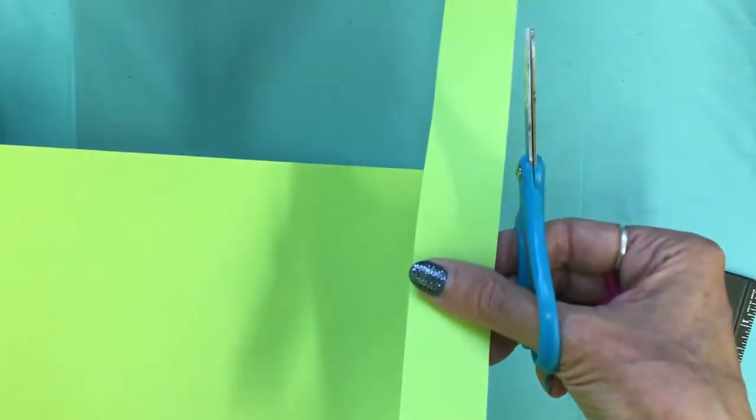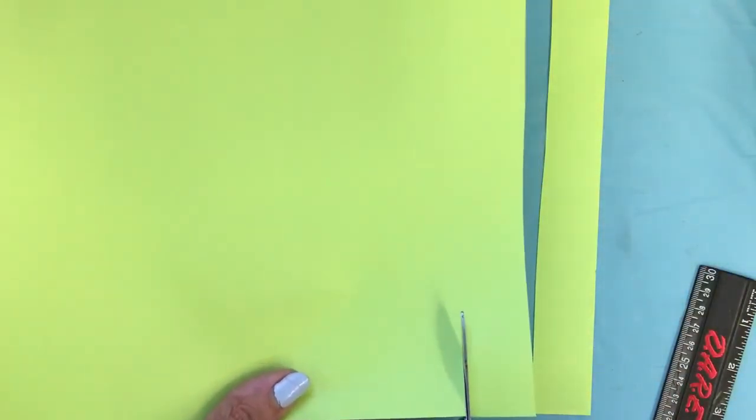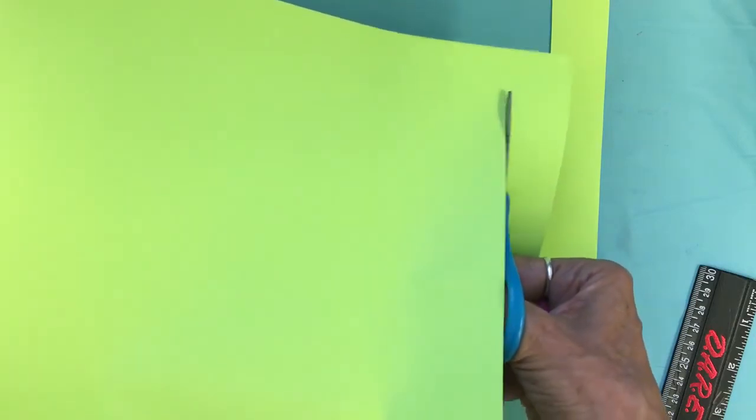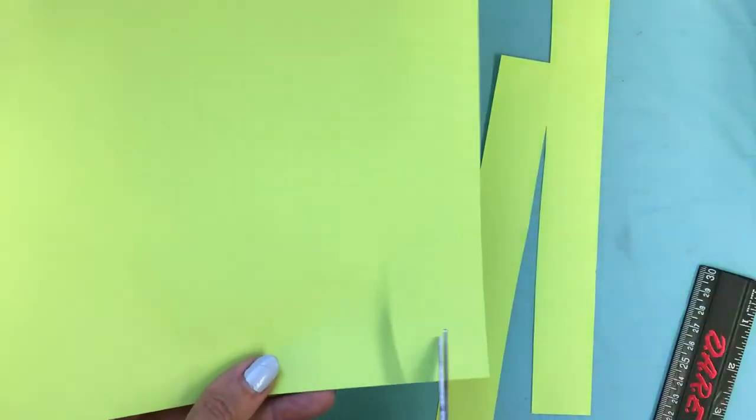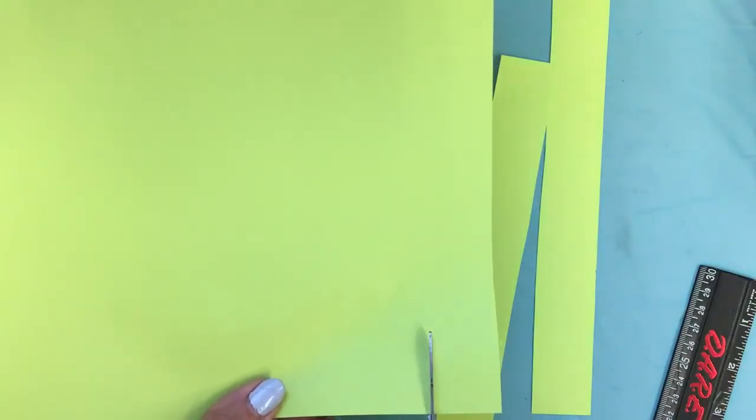And this time I want to cut this all the way off. So I'm going to measure 2 fingers and cut. And I just want to keep going, measuring 2 fingers and cut until I have cut up this whole sheet of paper.